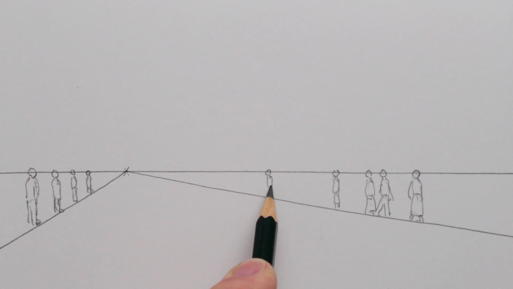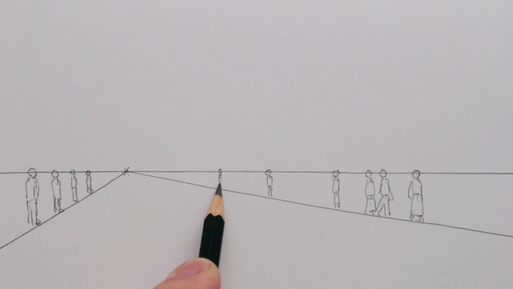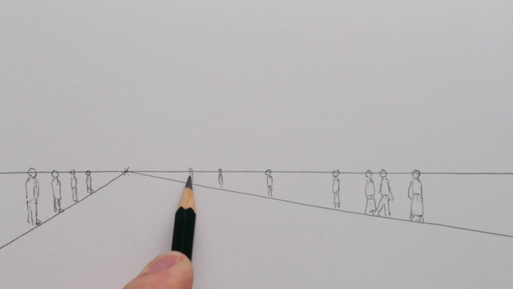The horizon line is the line that shows where the height of the viewer of the image is, where their eye line is, the height of their eye.